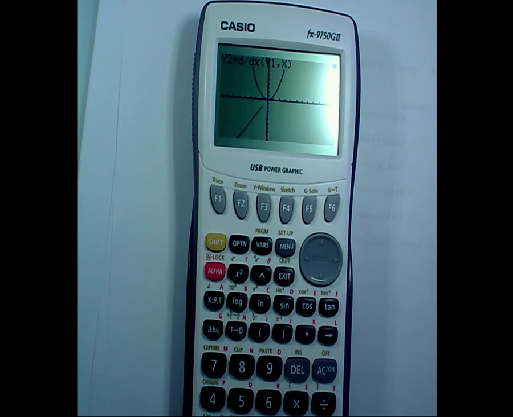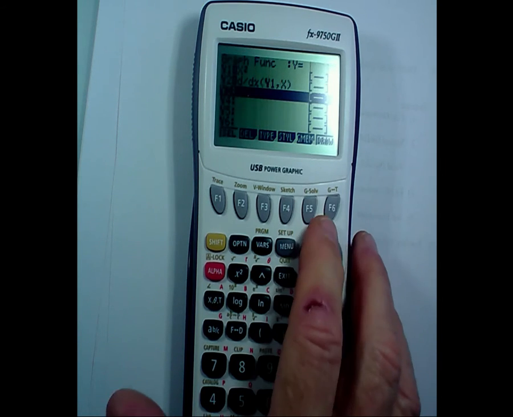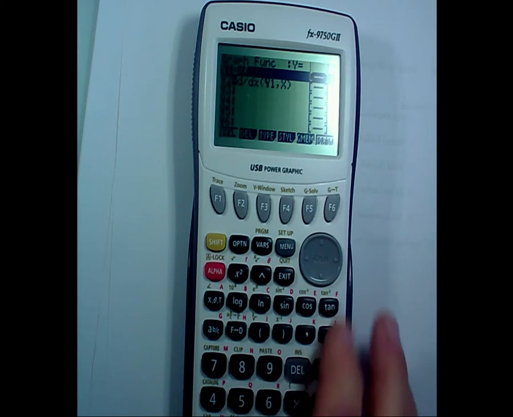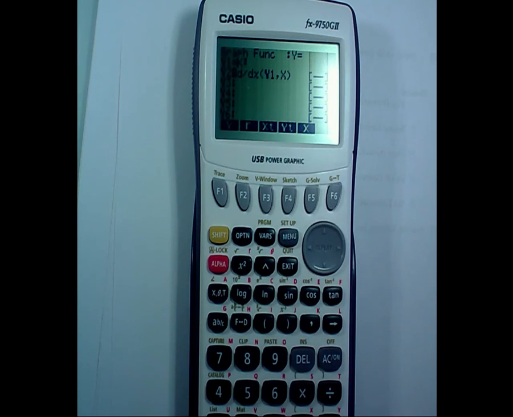Yours goes a little faster, doesn't it? Because you have a superior processor. And then if I hit exit and I come up here and I put a negative in there, draw, there's the derivative. Does that make sense to everybody? Any questions?